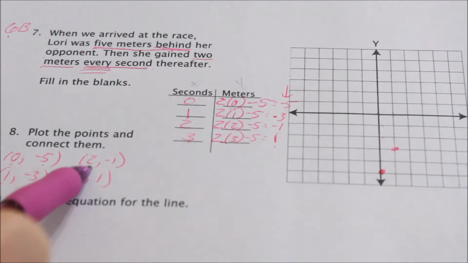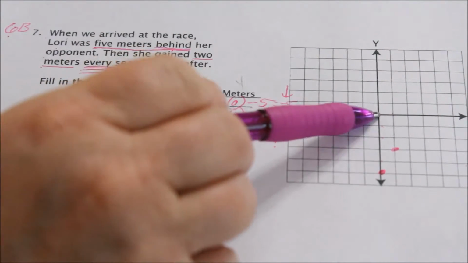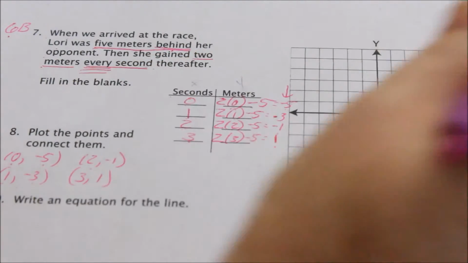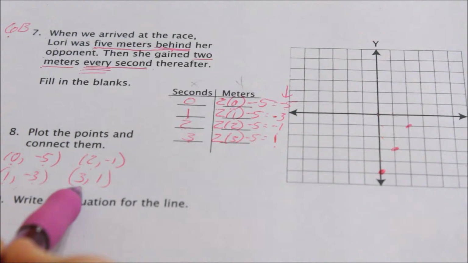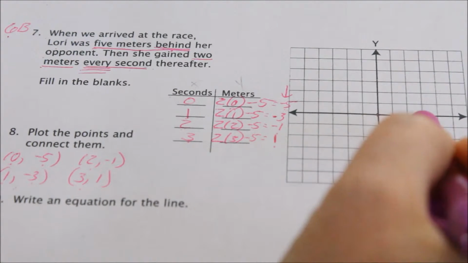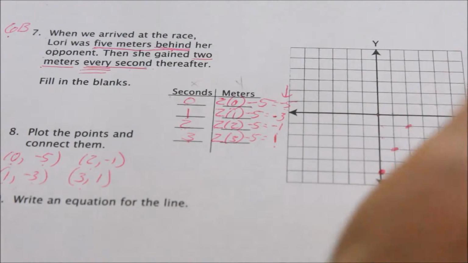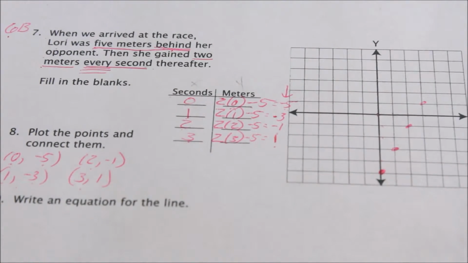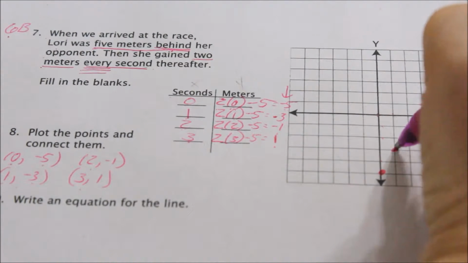Then you can do 2, negative 1, positive 2. So start at the origin, positive 2, down negative 1. Then you can do 3, 1. Go over positive 3, 1, 2, 3. Now we go up 1, positive 1. And then this is our line that we can draw.